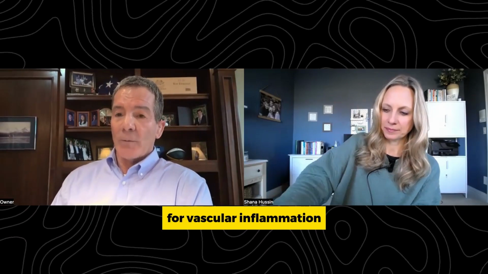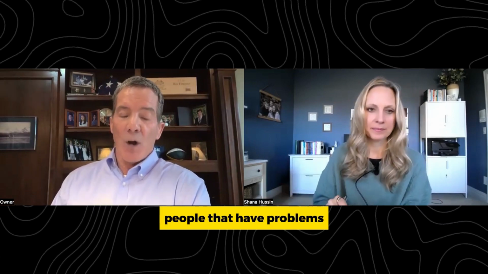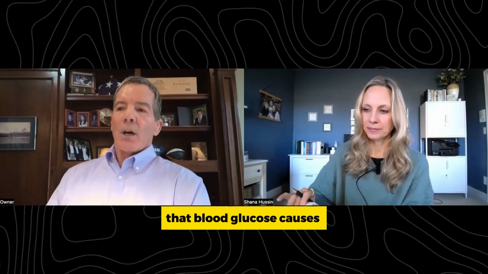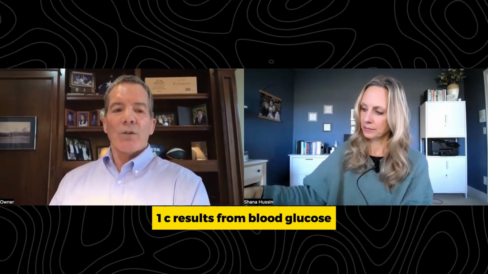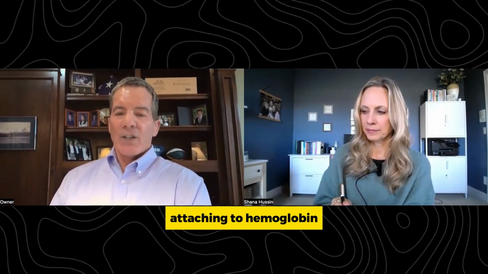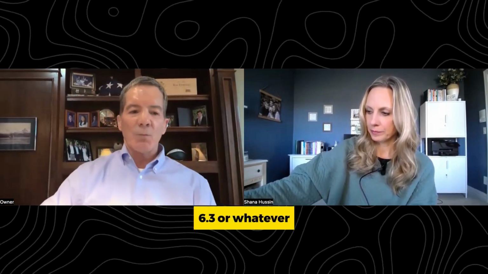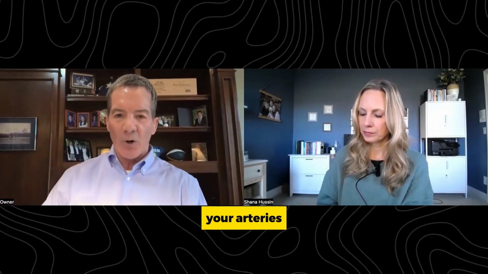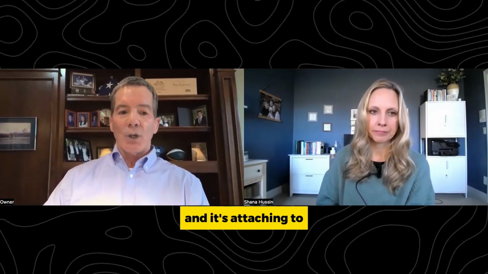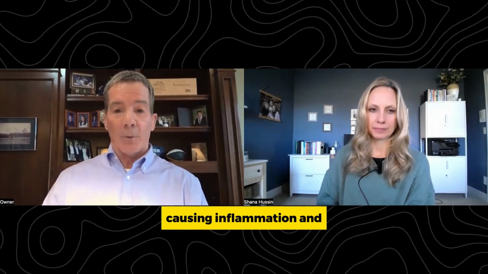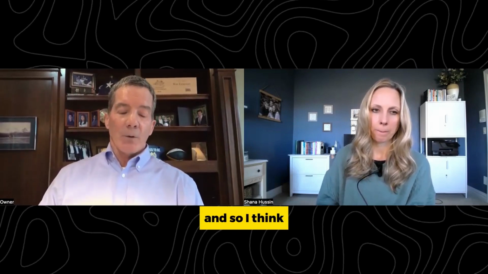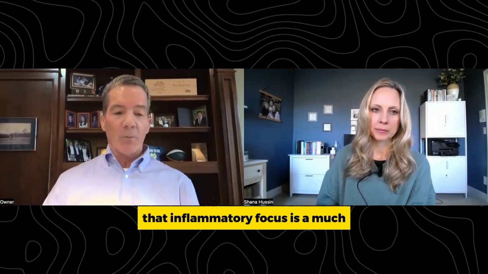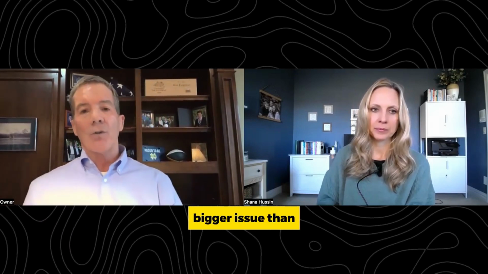The primary reason for vascular inflammation for the majority of people that have problems is insulin resistance and the inflammation that blood glucose causes. A hemoglobin A1C results from blood glucose attaching to hemoglobin. That's how you get that percentage, that number, whether it's 5.7 or 6.3 or whatever. But that glucose is also attaching to the lining of your arteries, and it's attaching to your cartilage as well, causing inflammation.